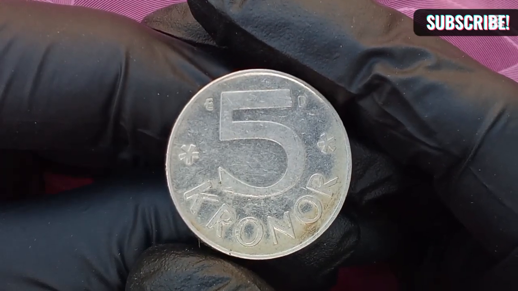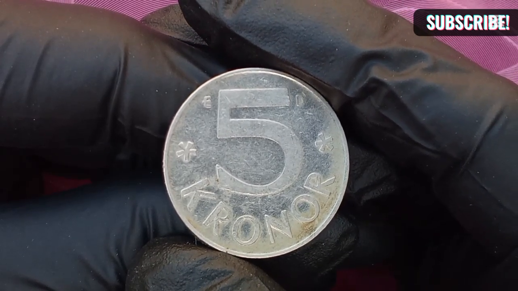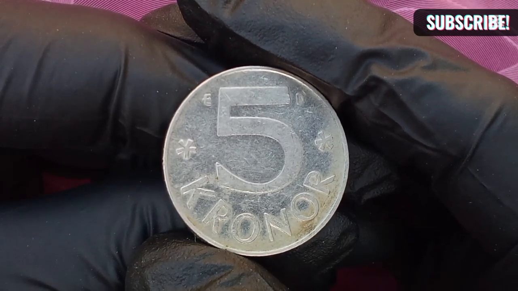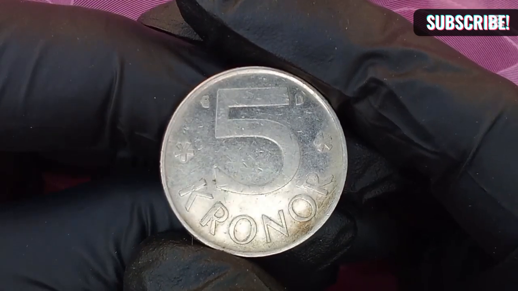Today I will be telling you about the 5 kronor 1971 coin from Sweden. Issuer: Sweden, King Gustaf VI Adolf, 1950 to 1973. Type: standard circulation coins. Years: 1954 to 1971. Value: 5 kronor, 5 Swedish kronor. Currency: krona.